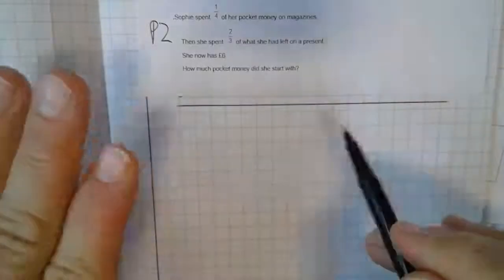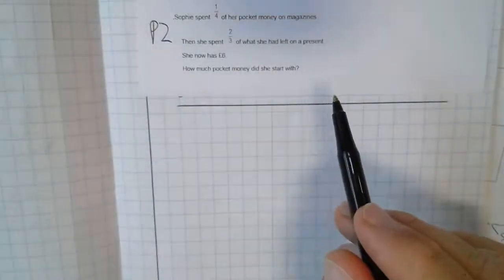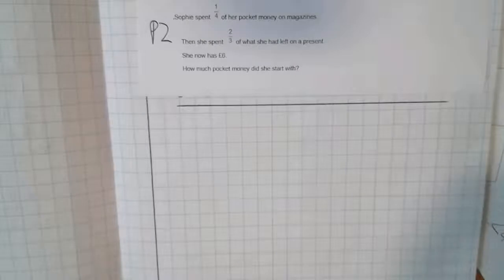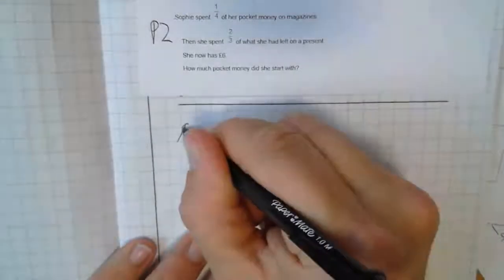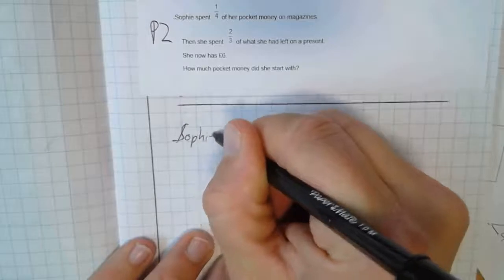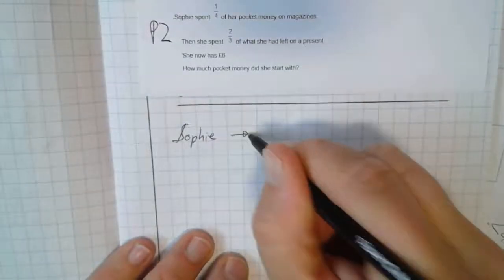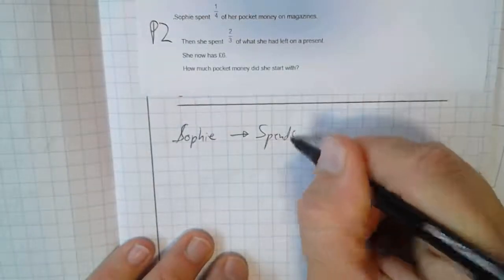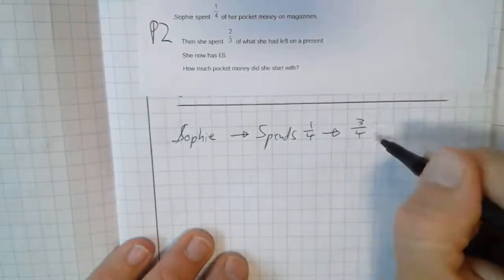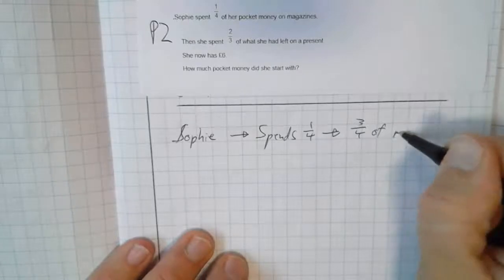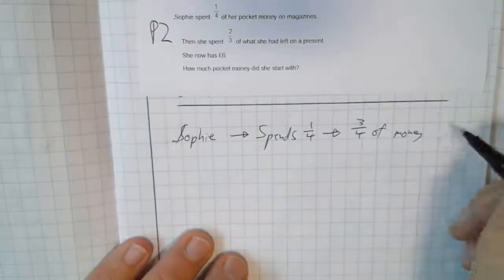So she starts with an amount. She spends 1/4 of it. How much has she got left? If she spent 1/4, she now still has 3/4 of her money, right? So here she is with all the money. Sophie's got all the money, right? Then she spends 1/4. So she then has 3/4 of her money left.